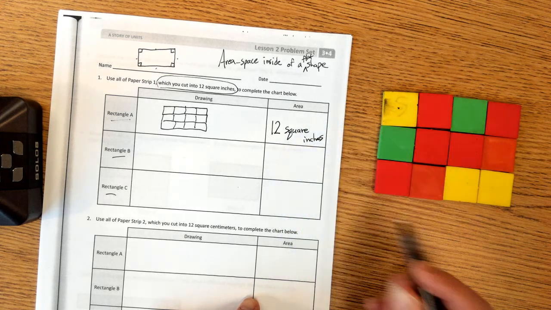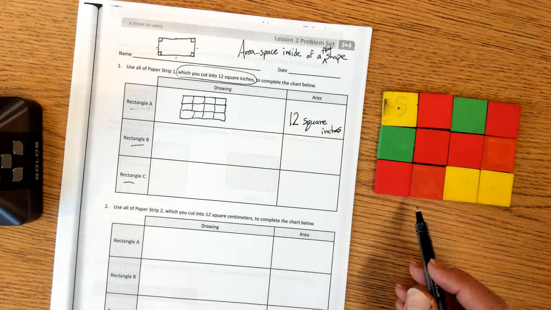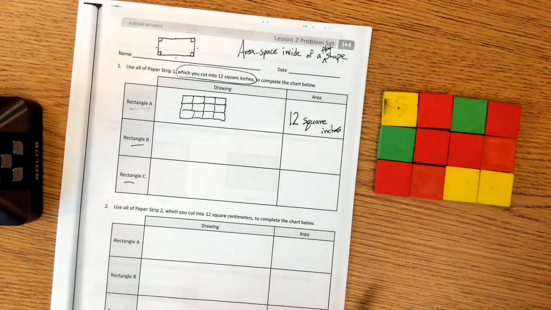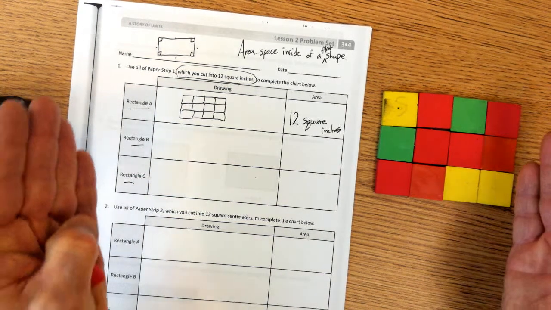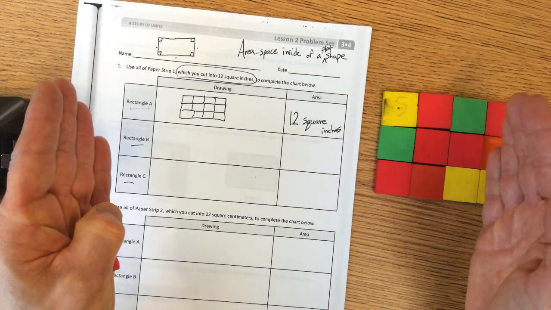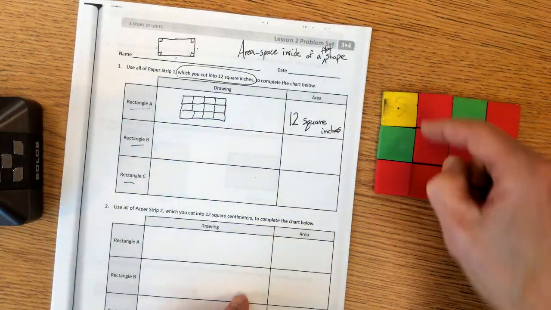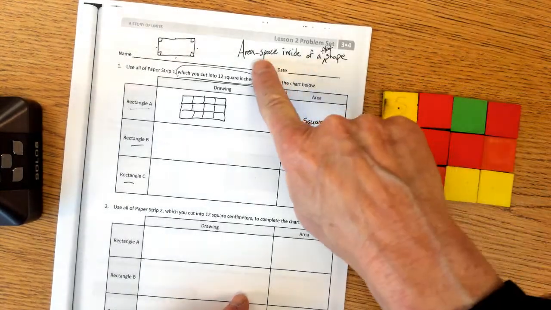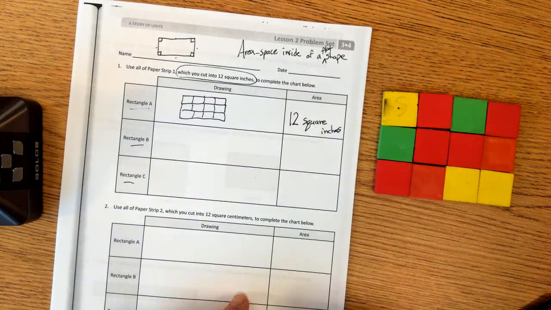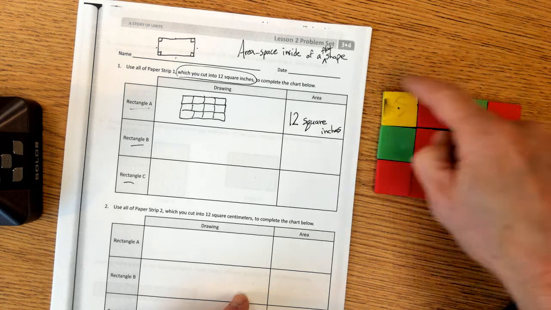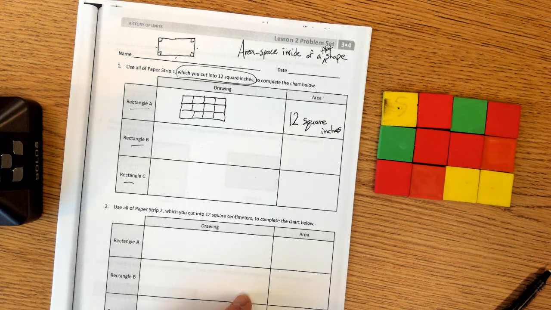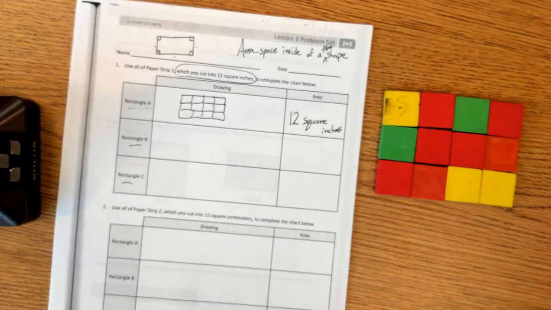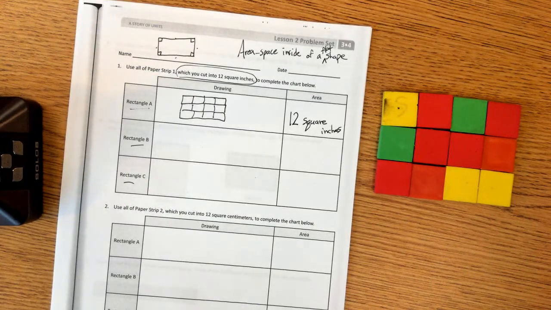If a person said the area is 12, that's not correct, because that will make us think that the area is 12 of something in length. And we're talking about area here. The area is the space inside of a shape. And this particular shape is a rectangle. So this is rectangle A. Alright? We could take this and turn it into rectangle B.